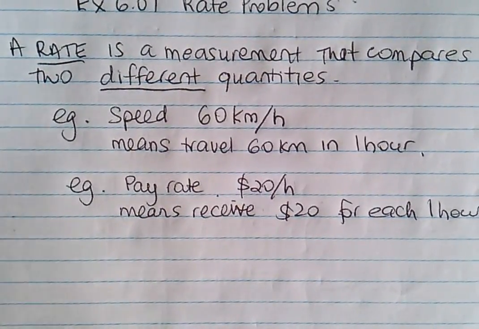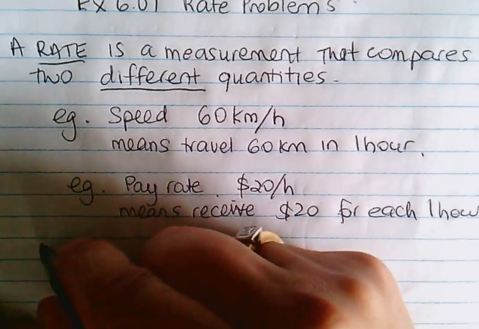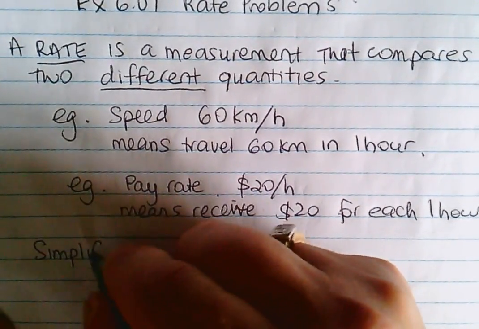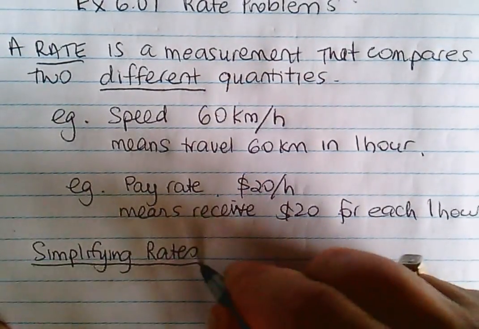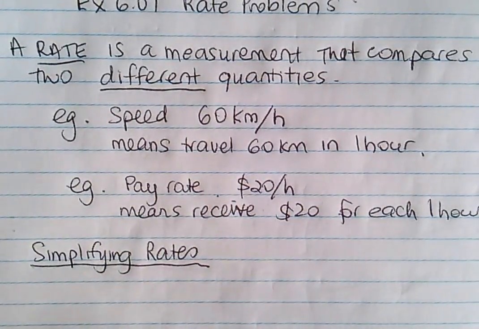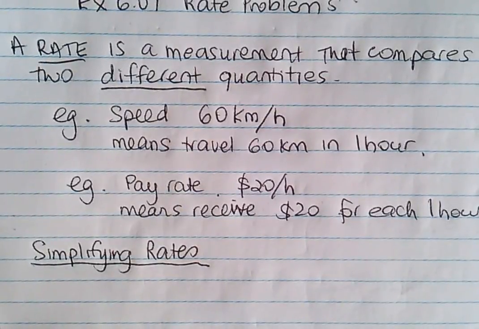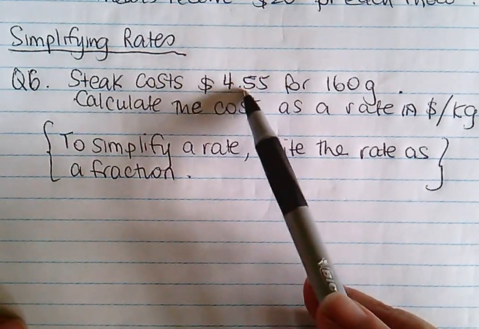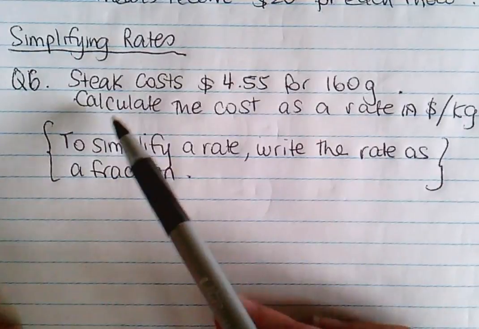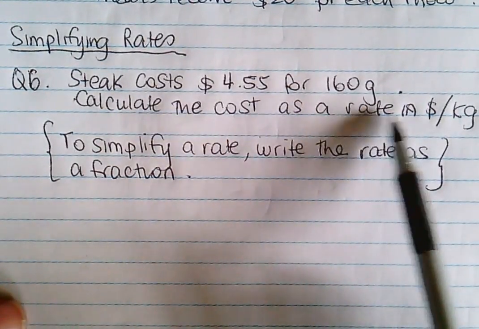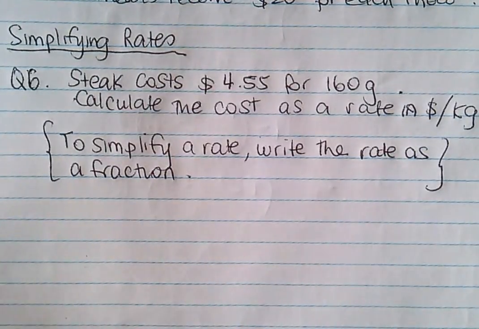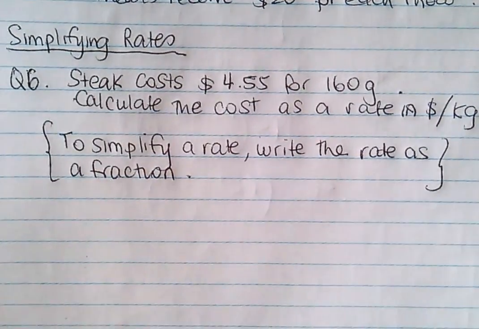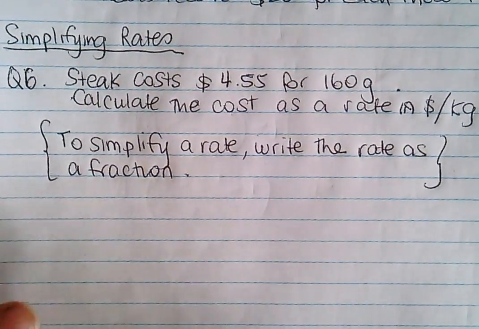Now, we can simplify rates. Okay? So we're just going to look now at simplifying rates. And then we're going to solve some rate problems. So, question 6. Steak costs $4.55 for 160 grams. Calculate the cost as a rate in dollars per kilo. We know at the butchers it's always how many dollars per kilo. It's just that this person got 160 gram steak and it was $4.55.